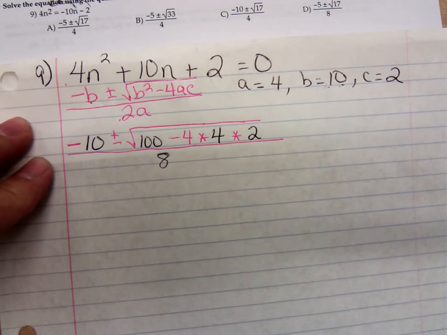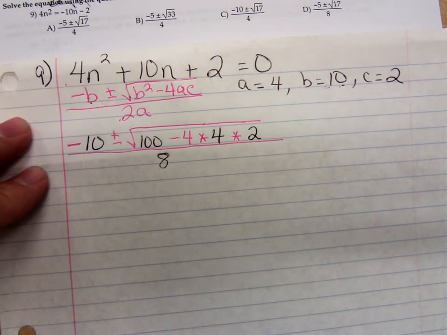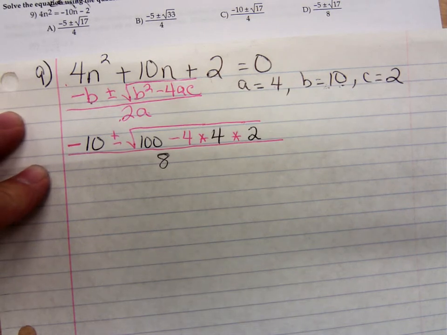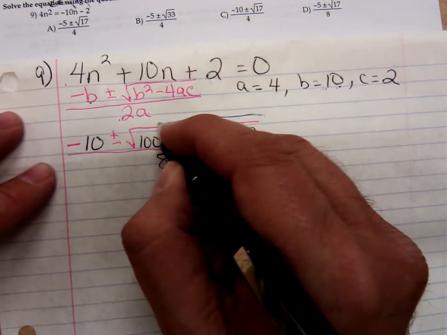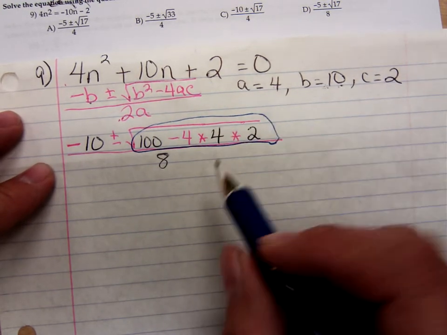Now, y'all caught up with me? What am I about to do next? Simplify that square root. So let's see. 4 times 4 is 16, times 2 is 32.